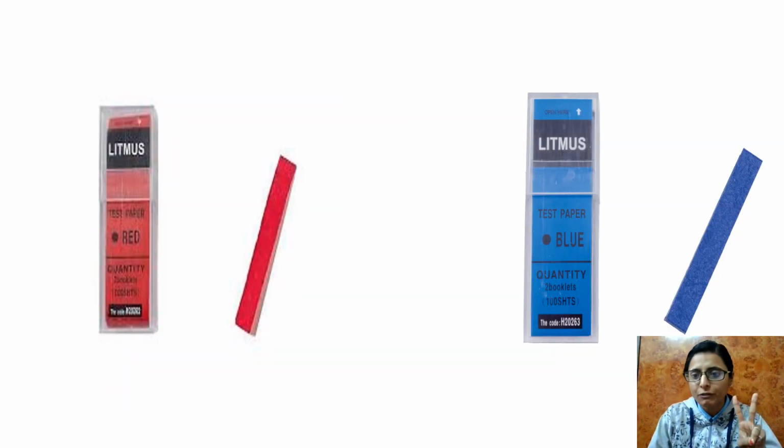Basically there are two types of litmus paper in our chemistry lab, that is red and blue litmus paper. To identify acid, we generally use blue litmus paper. We can also use red litmus paper, but red litmus paper does not show any effect, so there is no need to use it. Only blue litmus paper shows an effect, that's why we generally use blue litmus paper to identify acid. Okay, so how do we identify that a particular thing is acid or not?